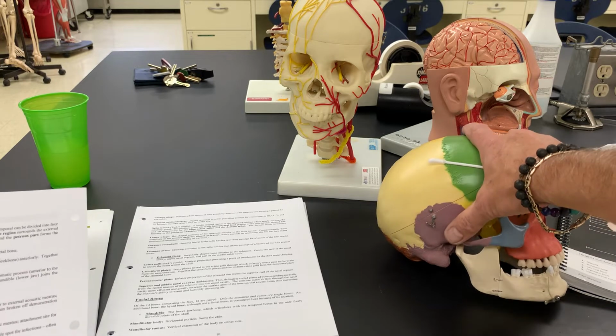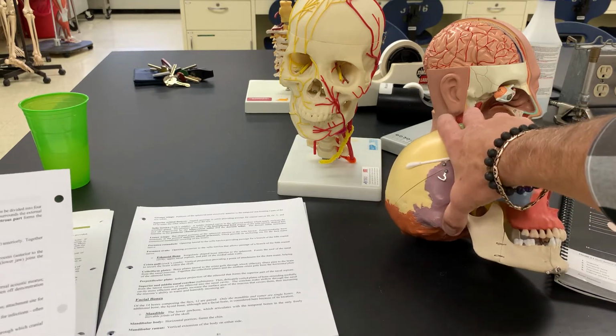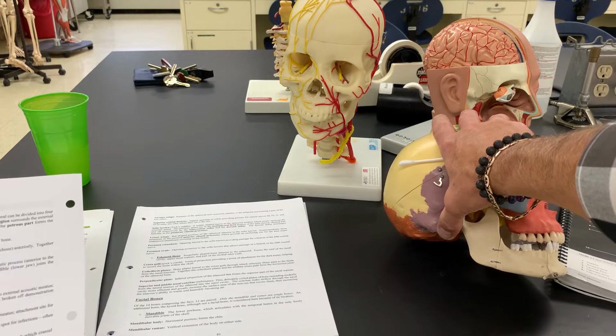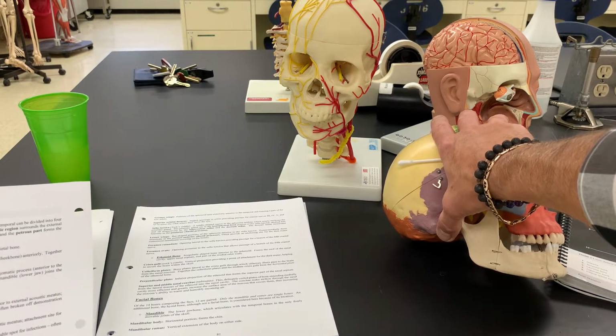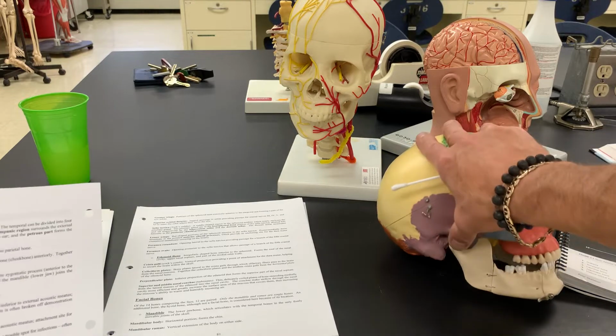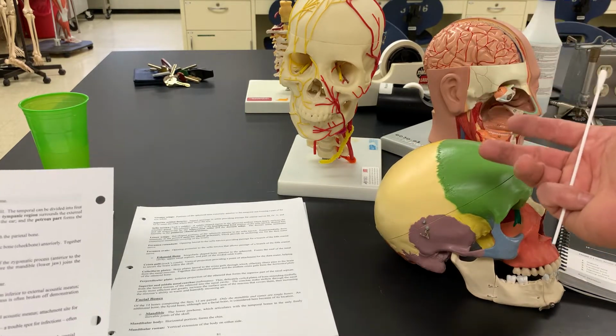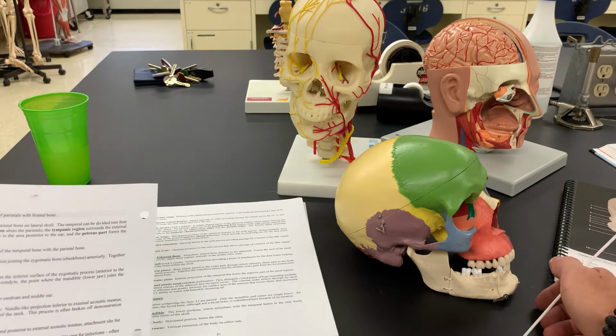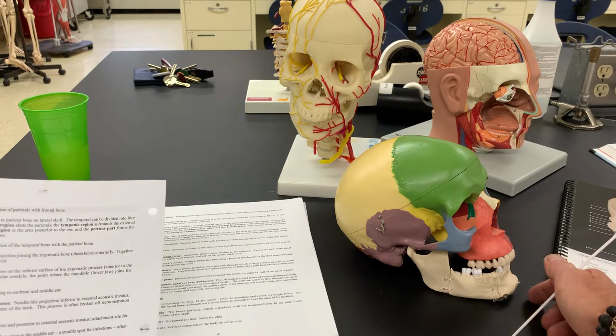The mastoid region, remember we talked about inflammation of that, in the area posterior to the ear. And the petrous portion forms the lateral portion of the skull. And when you open the skull up, you'll be able to see the petrous portion probably easier.